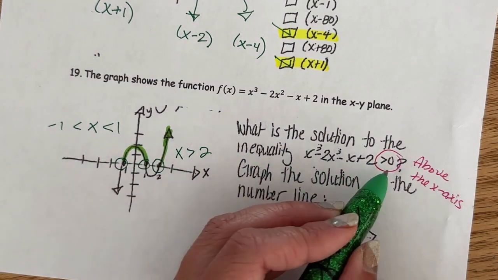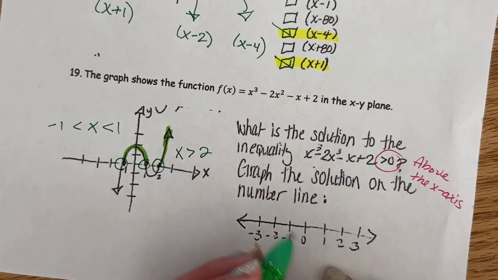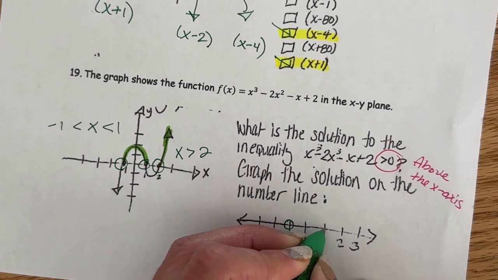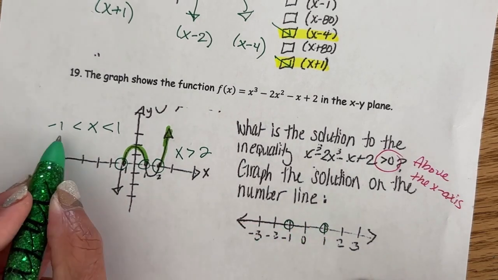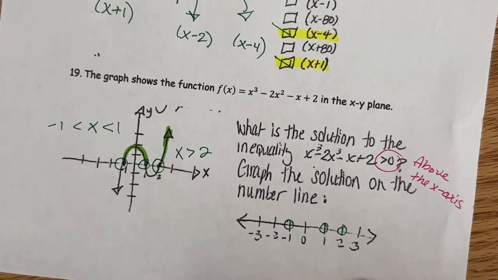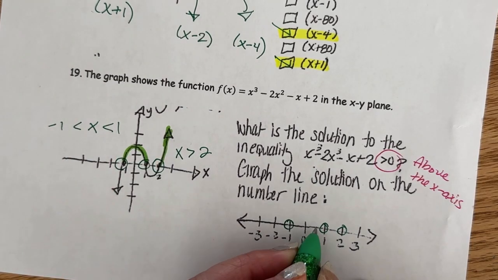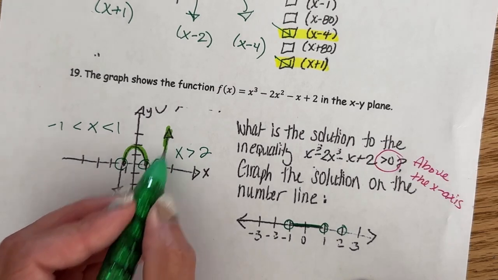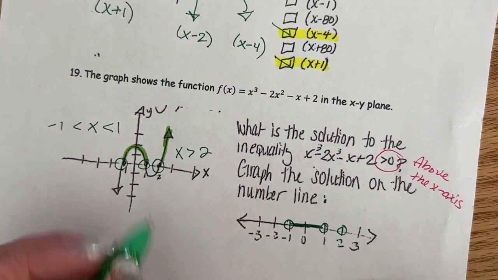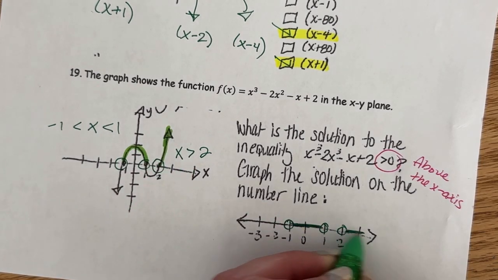So because we can't equal the 0, I don't have the or equal to part. These are all open points on the number line. So -1, +1, and +2, all open points. These x's are between -1 and +1, so you signify that by connecting them in the middle. These x's are greater than 2, so numbers greater than 2 are to the right. So you need an arrow to the right.